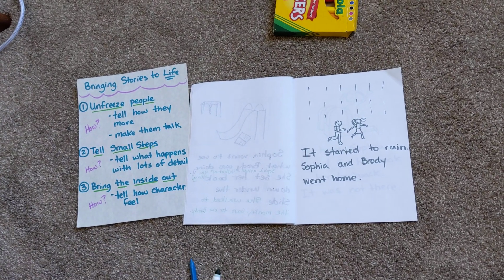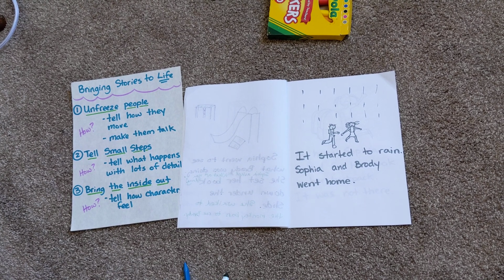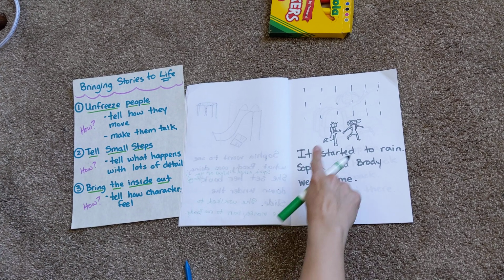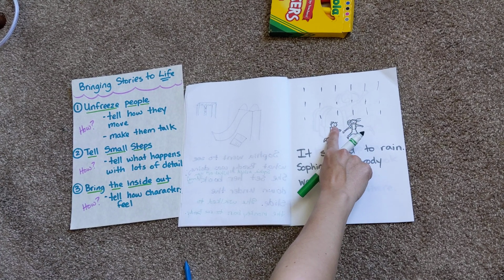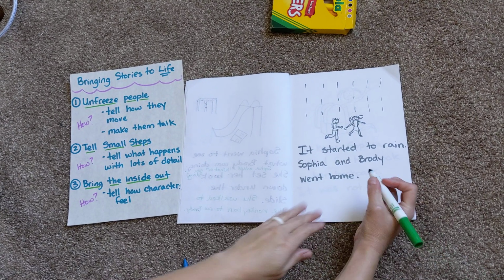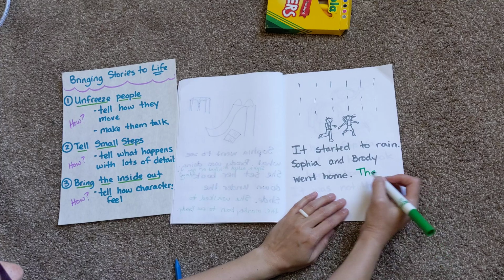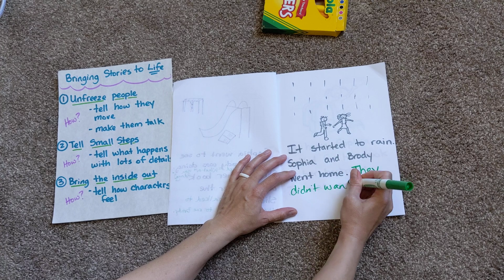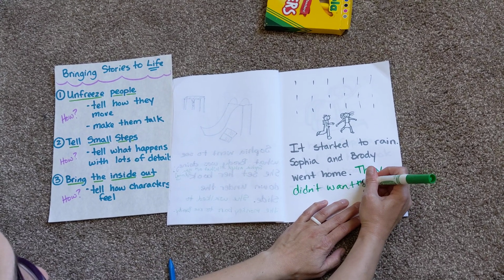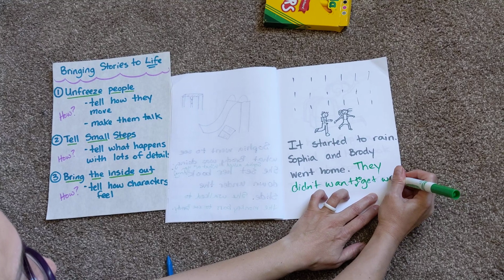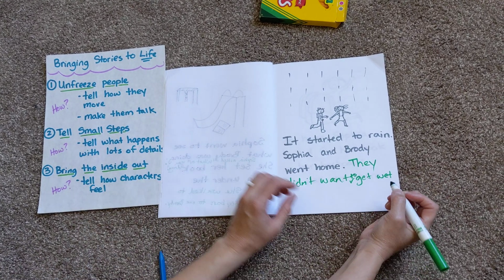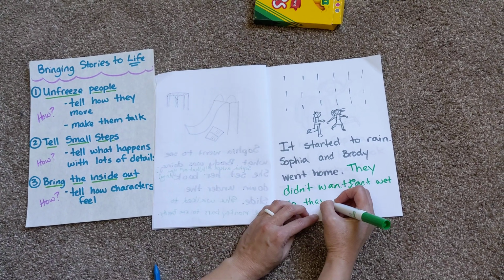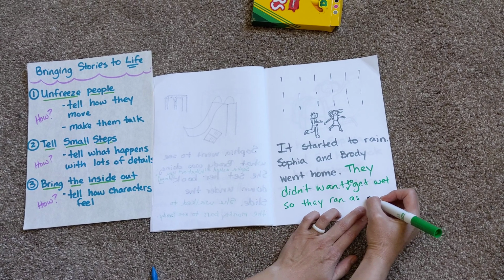It started to rain. Sophia and Brody went home. I feel like this is a page where I can add some good details to it. And I'm thinking that maybe adding some feeling to this page too. If I look at the picture, I even put some facial expressions on them. Looks like Brody's kind of surprised. They look a little bit worried. I'm going to say they didn't want to get wet. And I'm even going to add some more movement. They didn't want to get wet. So they ran, not just went, they ran as fast as they could.